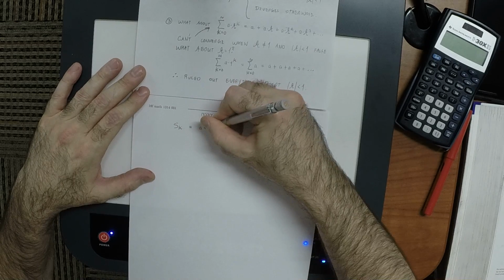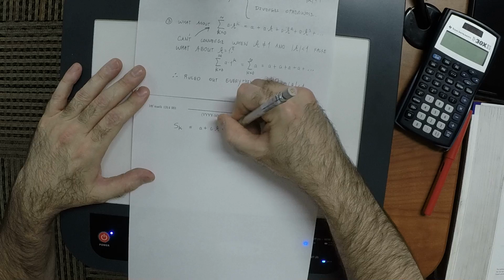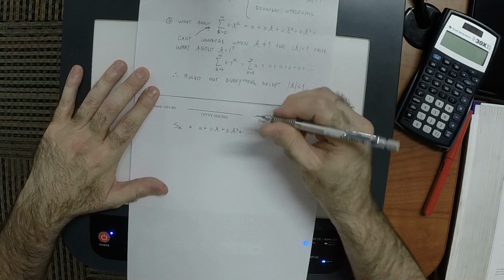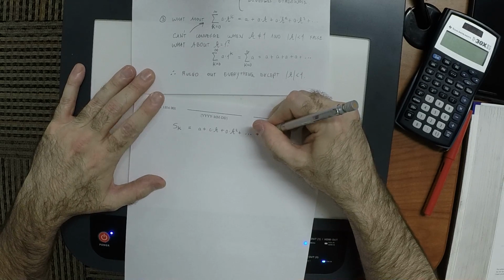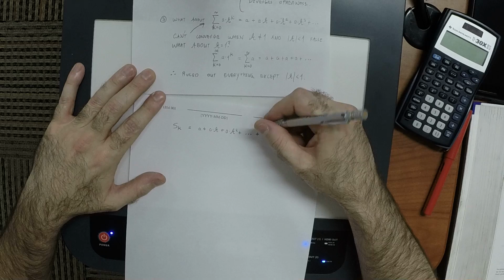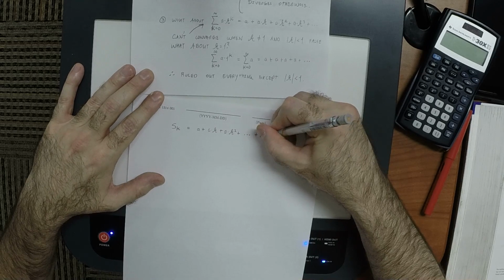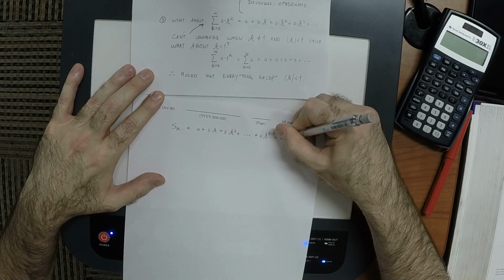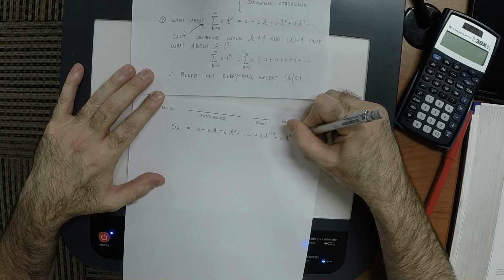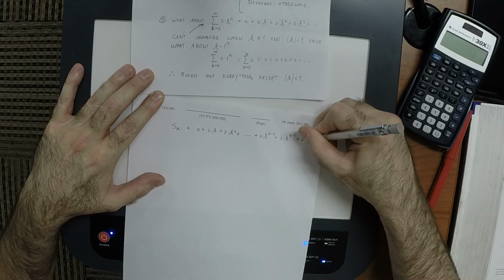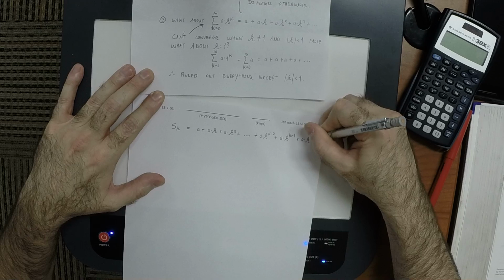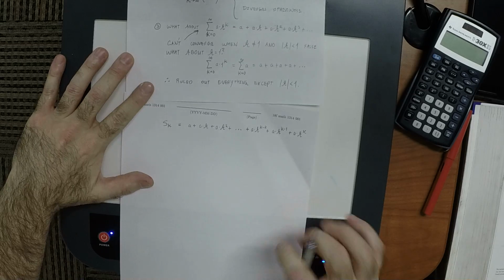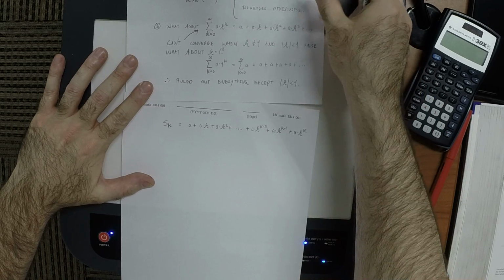It would be A plus AR plus AR squared plus dot dot dot, and then I'll say plus A R to K minus 2 plus A R to K minus 1 plus A R to K. Okay, so that's SK, right?